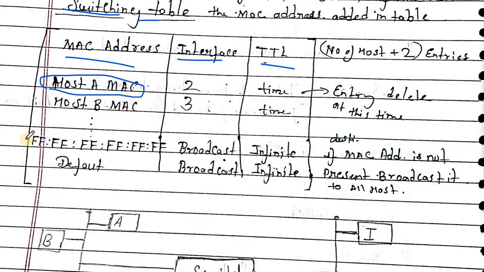Okay, in the switching table there are 2 default values. For the default entry, the interface is the broadcast media, and this is the broadcast MAC address, as we taught in previous videos. These 2 are the default entries, and there are also the connected nodes' MAC addresses. So a total of n+2 entries are in the switching table, where n is the number of nodes connected to the switch.